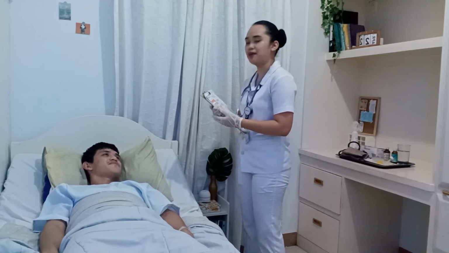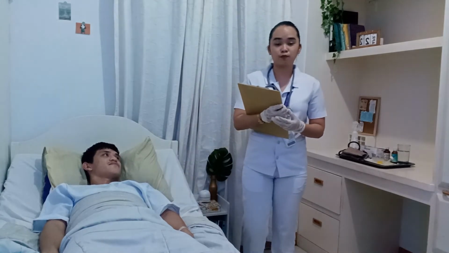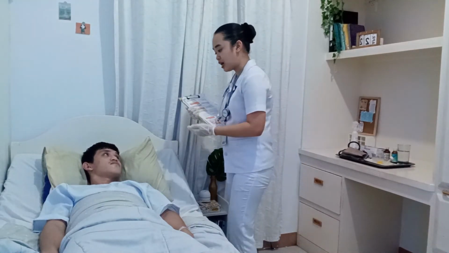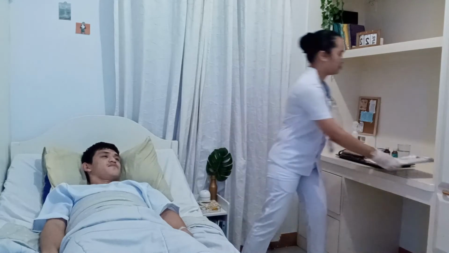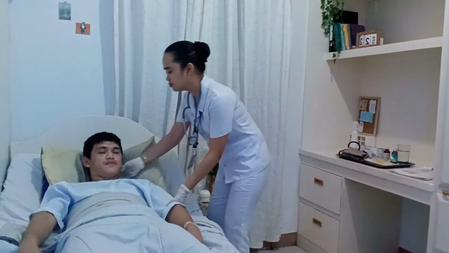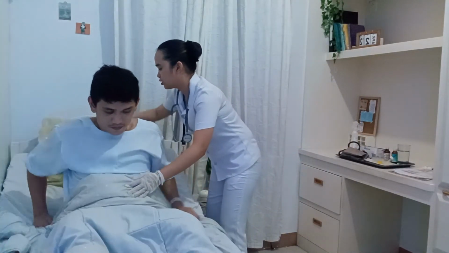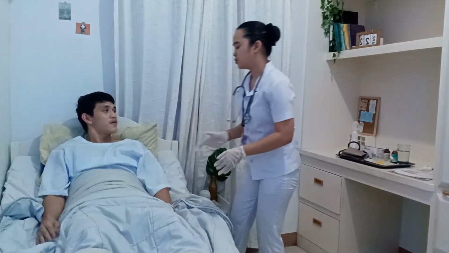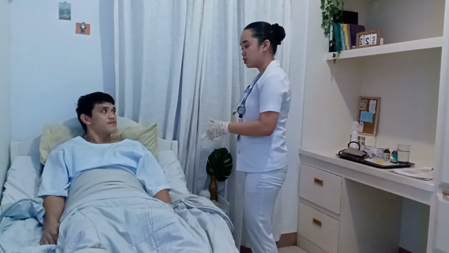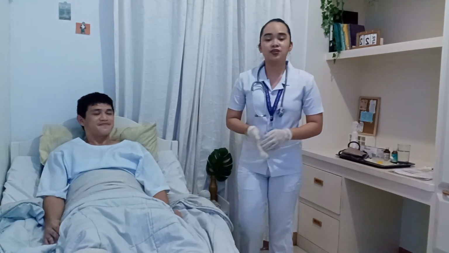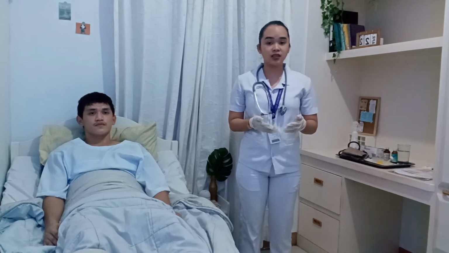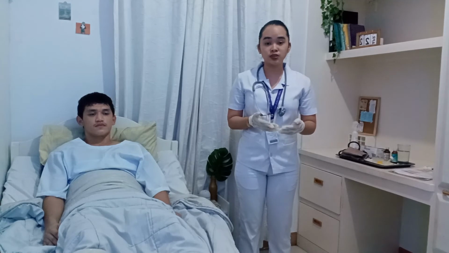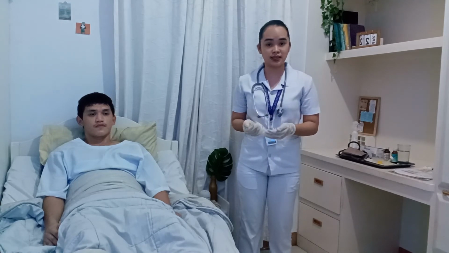So now assist the patient in sitting position or side lying position. Okay, Mr. Patrick, I need you to sit down for a while. Are you okay in taking your medication in that position? Yes, I'm okay. So now administer the medicines and do not forget to provide the client with adequate water or preferably juice in swallowing the medicines.